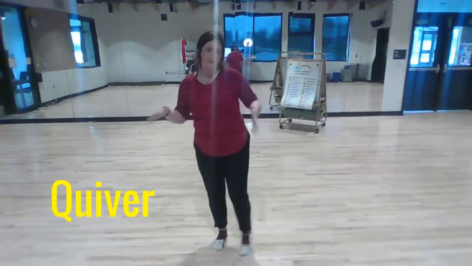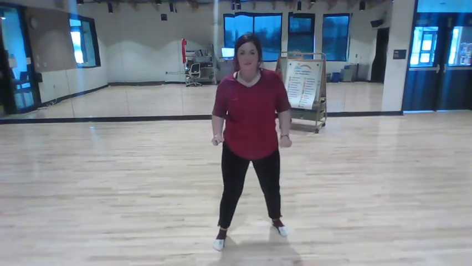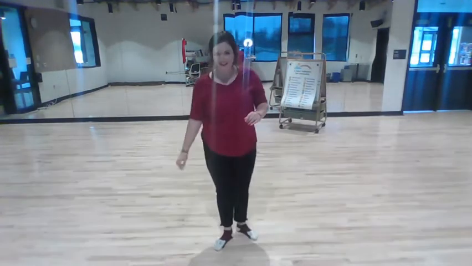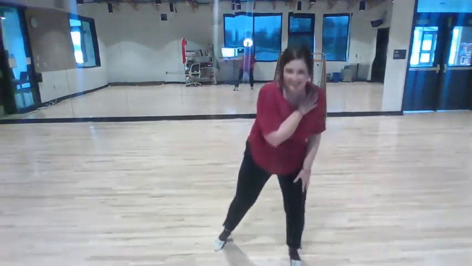Okay, Q is for quiver. Quiver is when you shake really fast. And when you're quivering your body, to quiver, it's sometimes something that is used when someone is scared or nervous. They might quiver. And so we can quiver and dance.